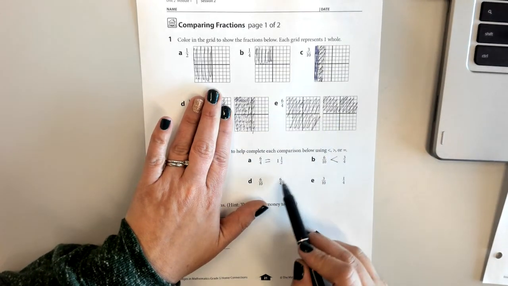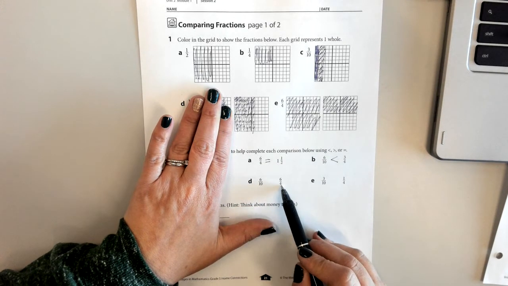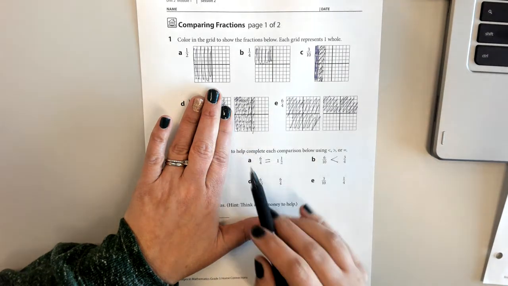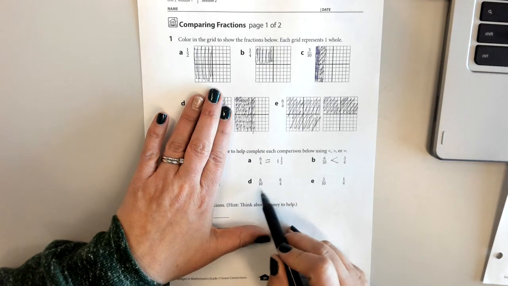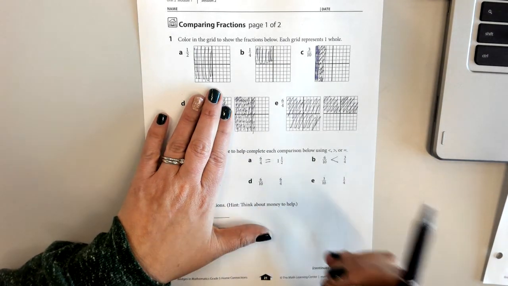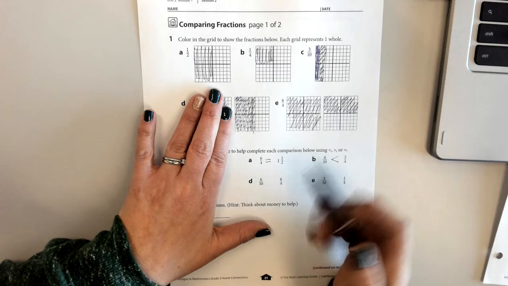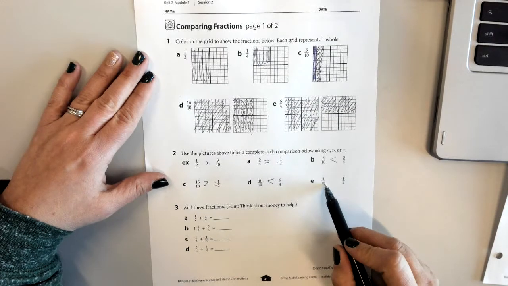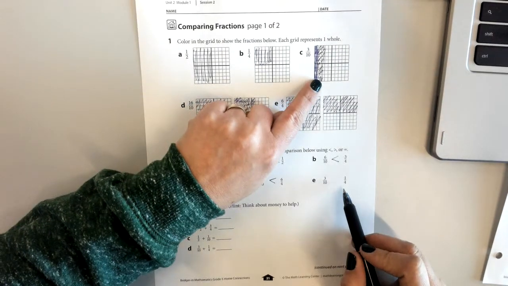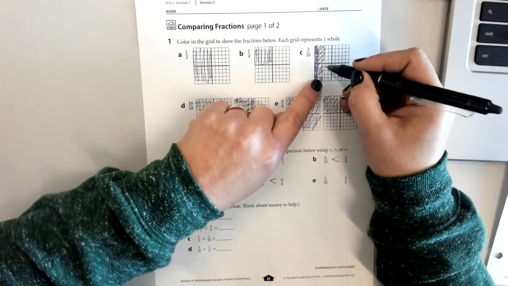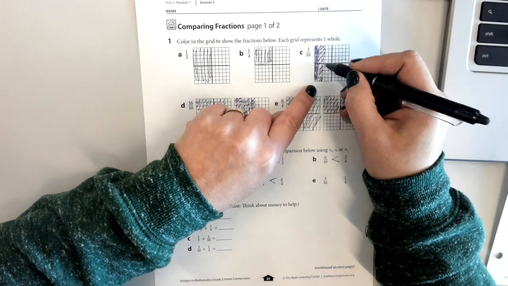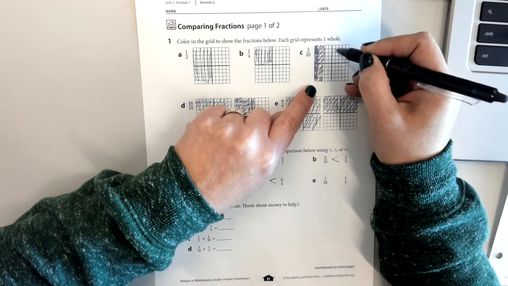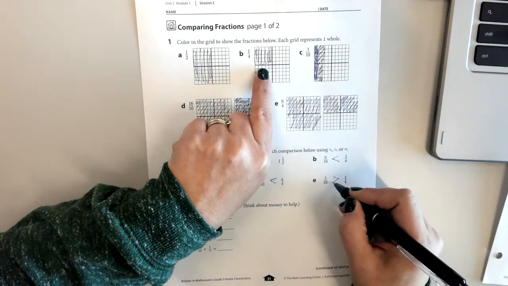So even though these numbers are smaller, the fourths, the 6/10 is a smaller piece. If my denominator is bigger, my pieces get smaller. So 6/4 is the bigger one. And then 3/10 and 1/4. If I can imagine taking these 3 little pieces here that are colored and moving them up here, it's going to be just a little bit bigger than 1/4.